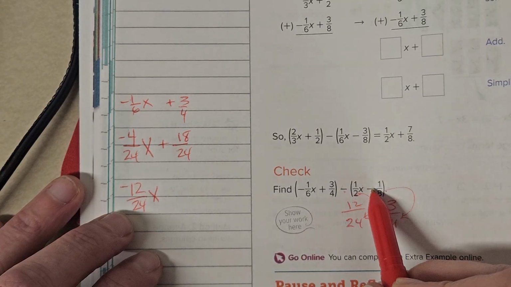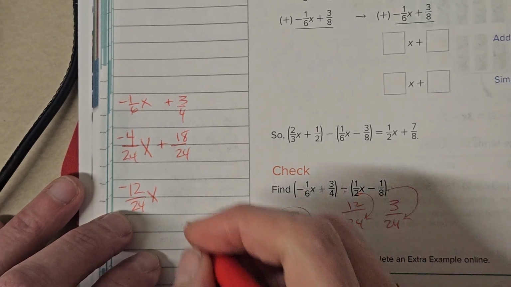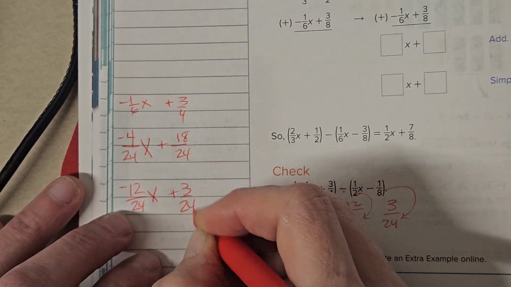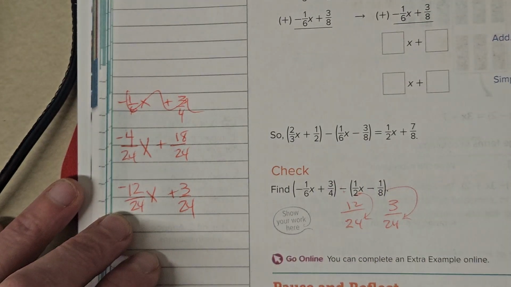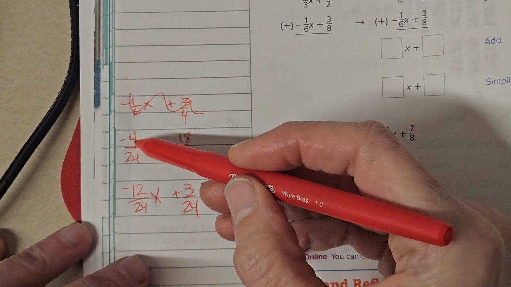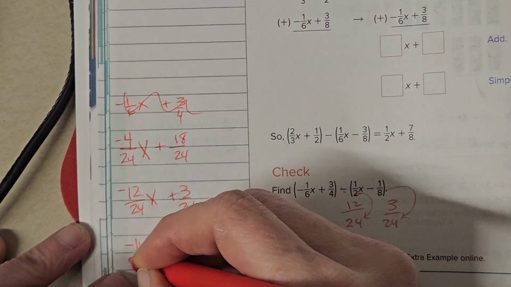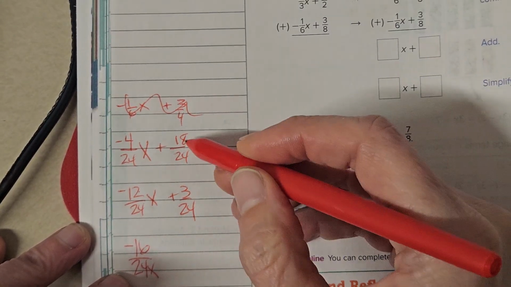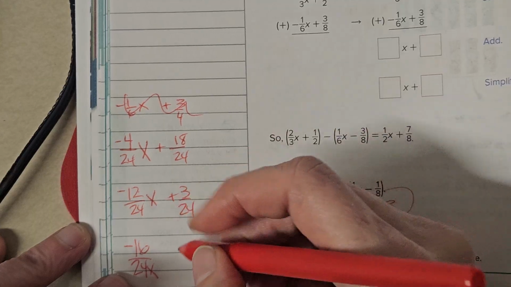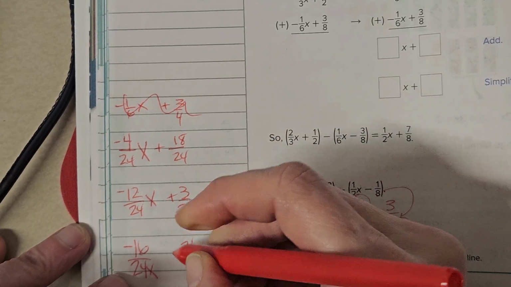And then a negative times a negative is a positive, so we're going to add 3/24. Okay. Negative 4 minus 12 is negative 16/24 x, and 18 plus 3 is 21 over 24.